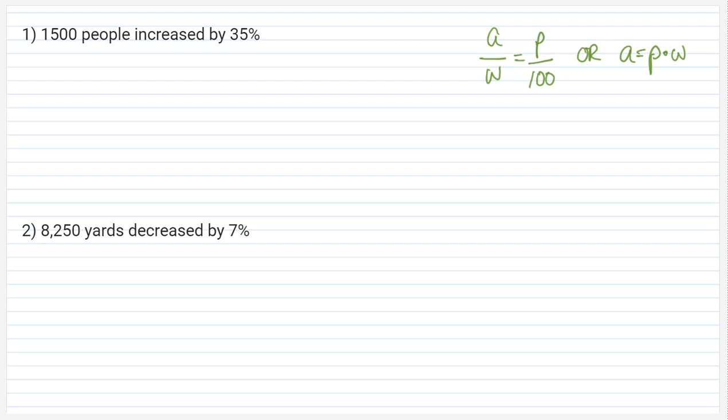It says 1,500 people increased by 35%. That 1,500 people is our starting value, the original value. So that is going to be W in this case. And then obviously our percent is that percent that's given to us in this problem.